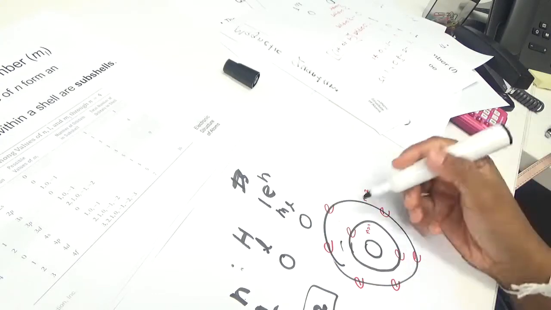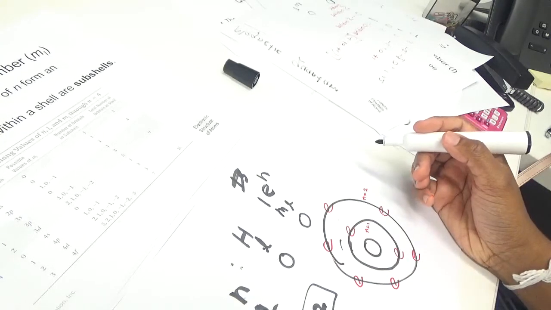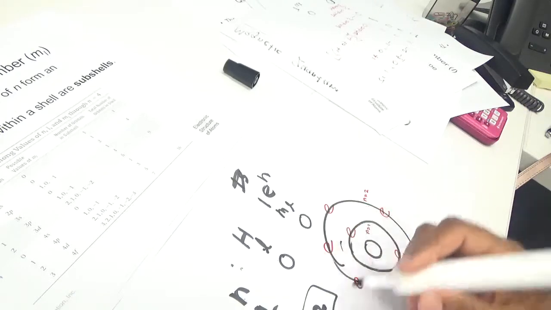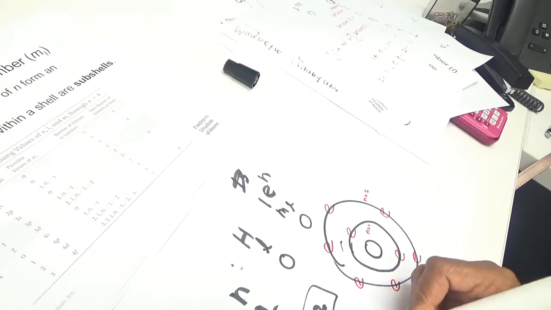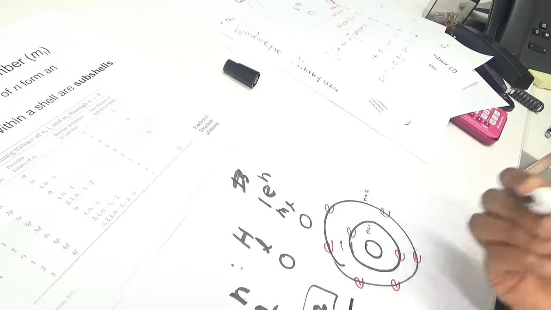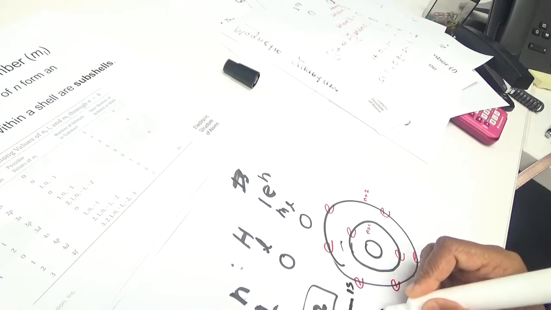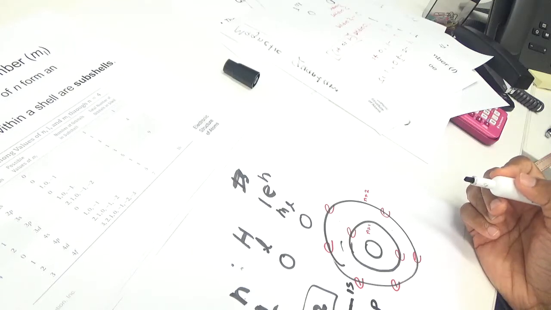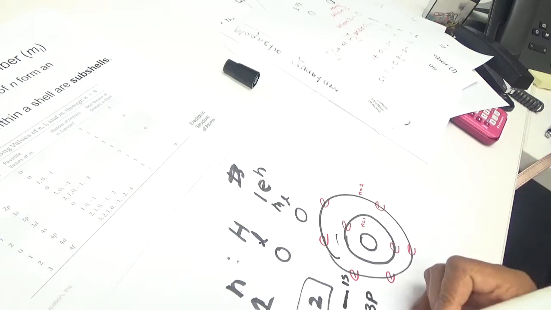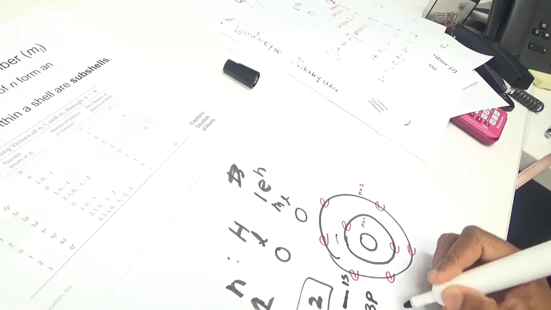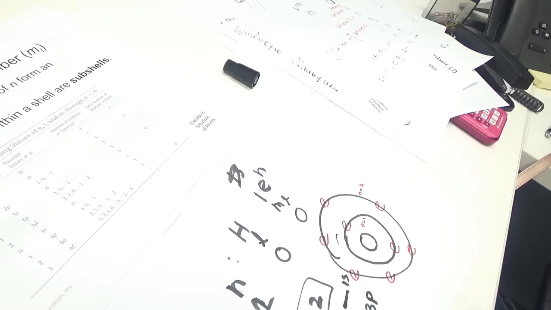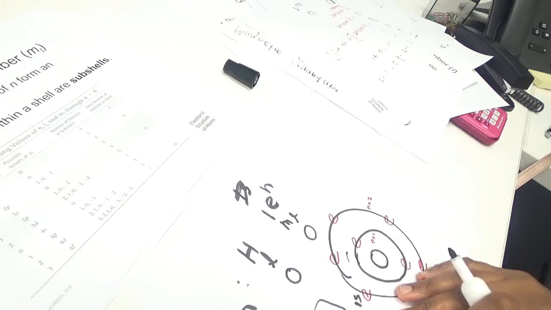So for 2 principal shells, n equals 2, L equals 0, 1. 0 means you have only one s orbital, and 1 means 3 p orbitals, with ml values of plus 1, 0, negative 1. So this is how you arrange the quantum numbers.